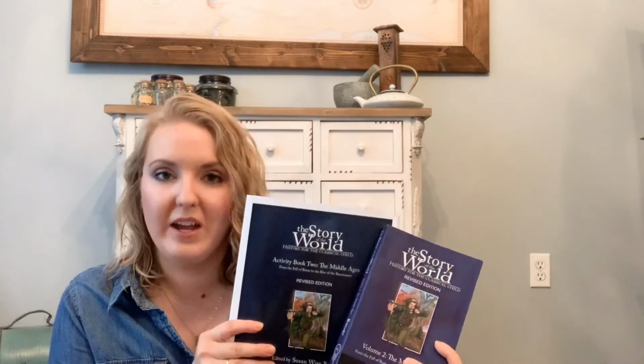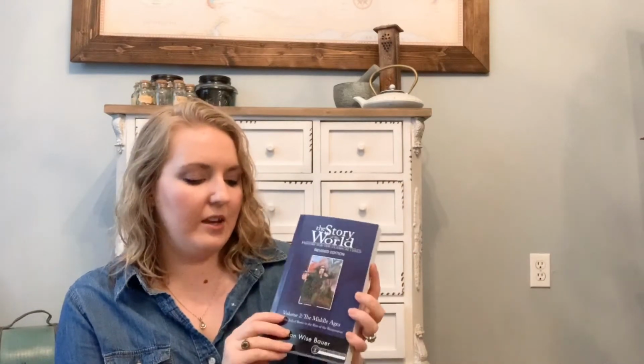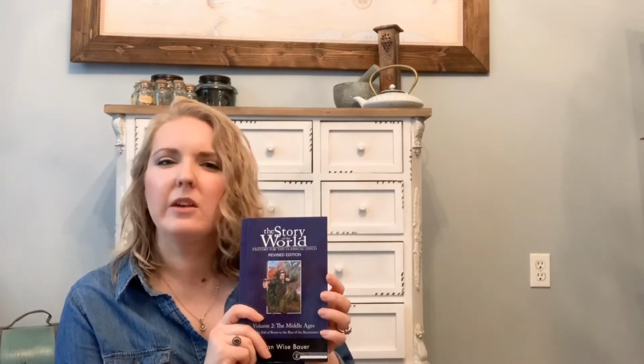So to start with, for our spine, we are using Story of the World. Now Story of the World is a 4-volume set that starts with the ancient times, the Middle Ages, early modern, and then the modern era. And we are in the Middle Ages. We actually started this maybe March. I think we started it in March.